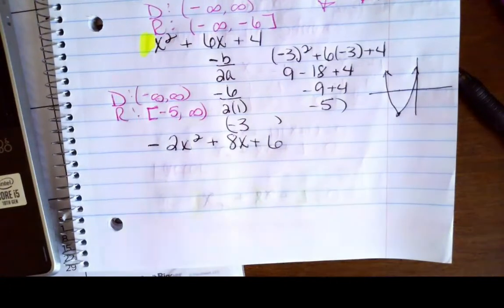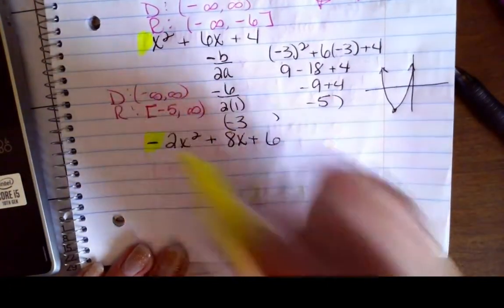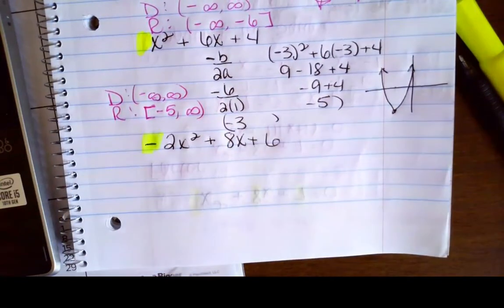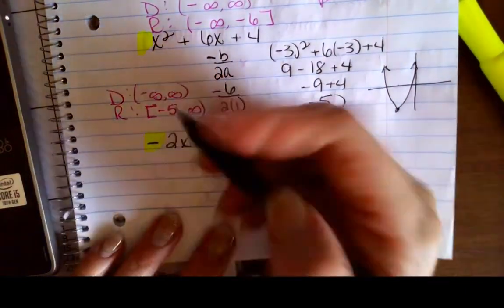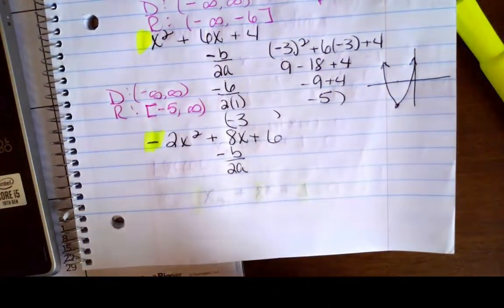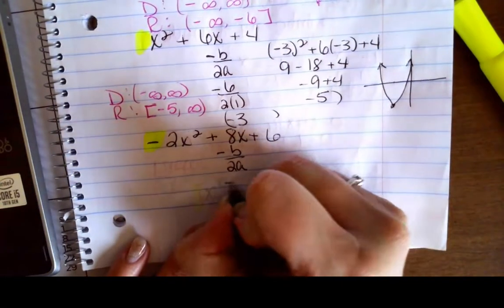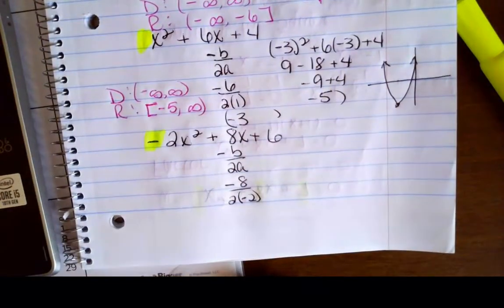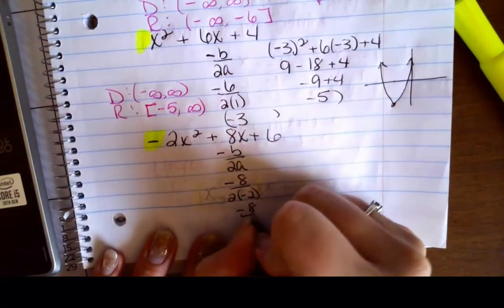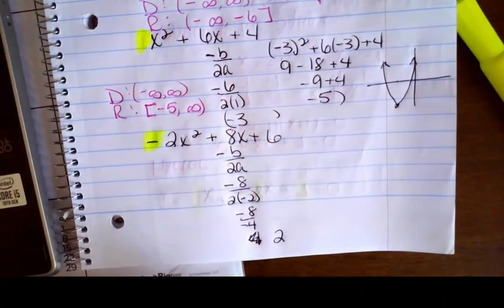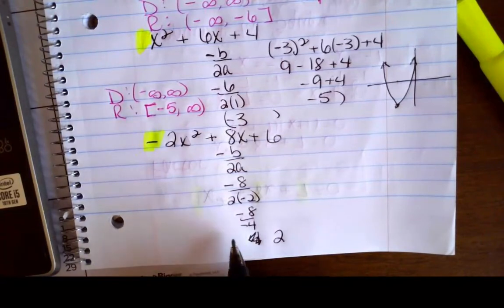Okay, so we have this one. This is general form, and I know that it leads off negative, so it's going to open downwards. This is in general form, so I need to use -b over 2a to find the x coordinate of my vertex. So it gives me -8 over 2 times -2. So -8 over -4 does not give me 4. It gives me a 2. Okay, so grab that 2. That's the x coordinate of your vertex.